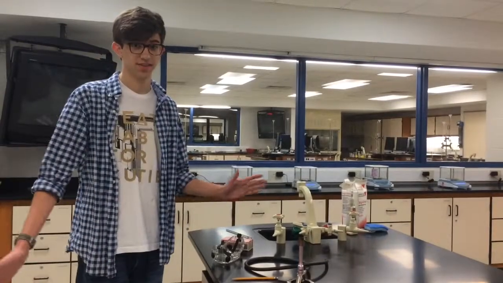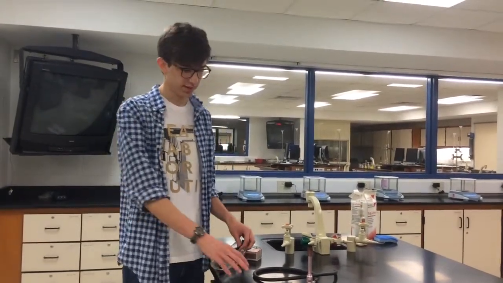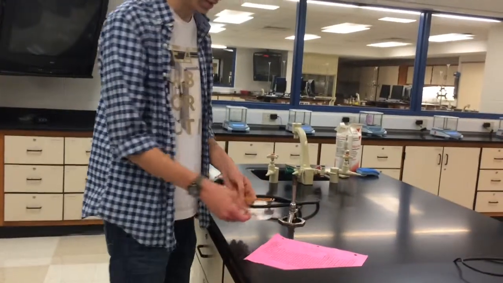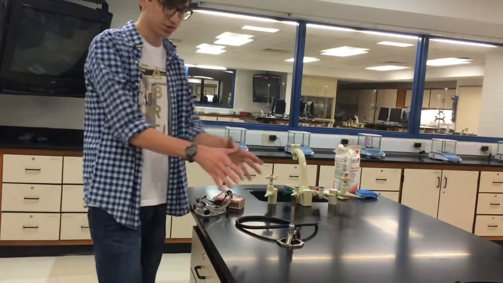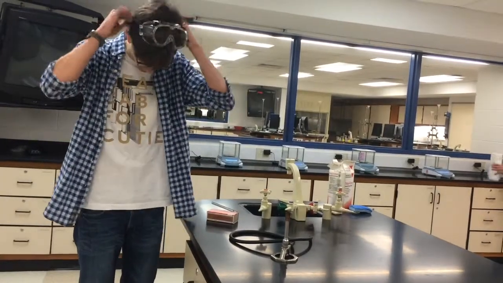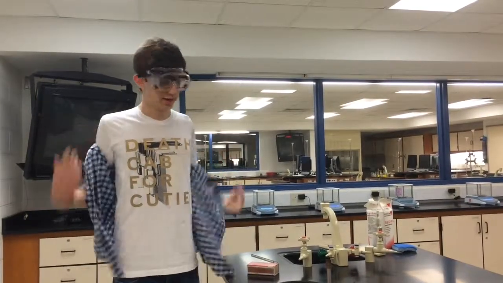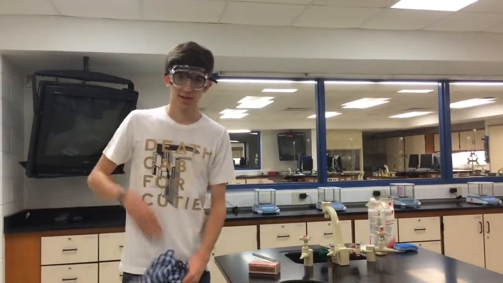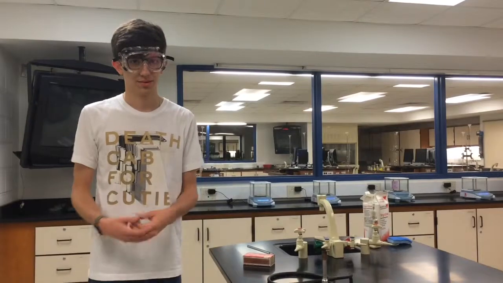So this is a safety procedure with Bunsen burners. You don't want to have any clutter around your Bunsen burner because these things can start on fire, and that's not a good thing. We want to control fire. Second off, you want goggles on at all times. No matter what lab you're doing, goggles are super important. You want to protect your eyes. And third off, something that I can relate to, you want to take off any dangling clothes, any dangling hair that can start on fire, because all that is dangerous. You don't want to start your whole lab on fire.